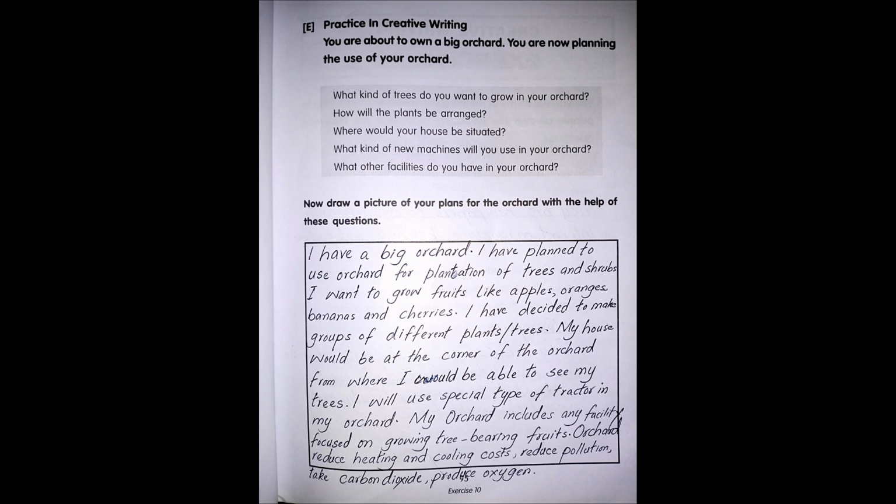E. Practice in creative writing. You are about to own a big orchard. You are now planning the use of your orchard. What kind of trees do you want to grow in your orchard? How will the plants be arranged?